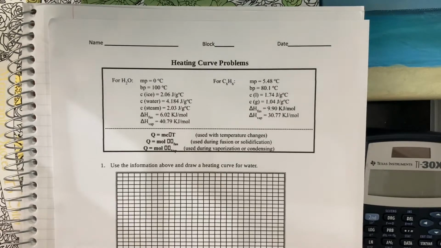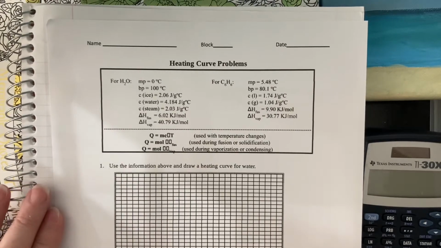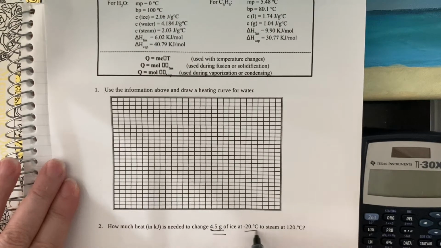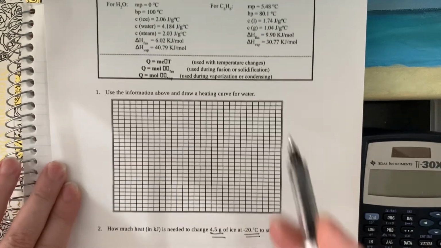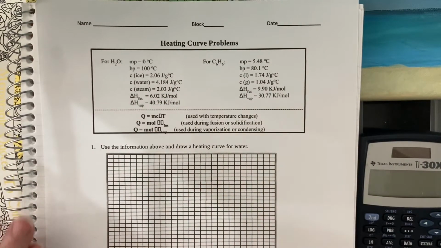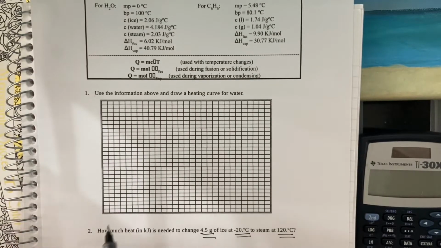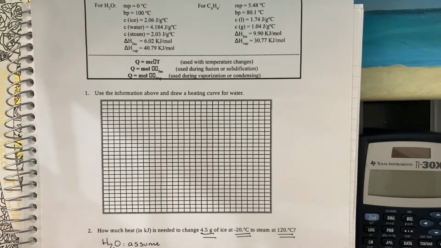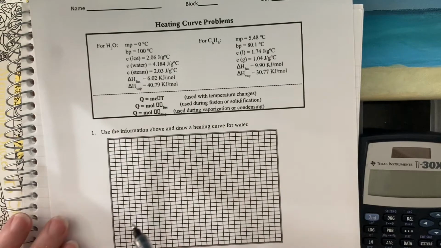So here we have a heating curve for water, where we have to change 4 grams of ice at negative 20 degrees C to steam at 120 degrees C. Since they gave us water at the top, we can assume that it's water, H2O, for the ice. You can write that as one of your assumptions on the bottom. And now we have to set up that standard curve. Same thing we're doing each time.